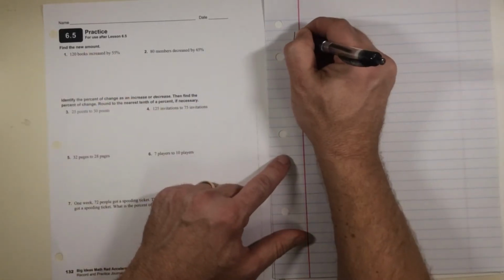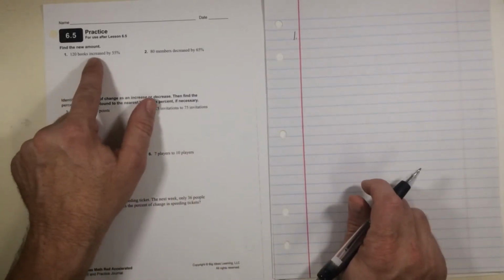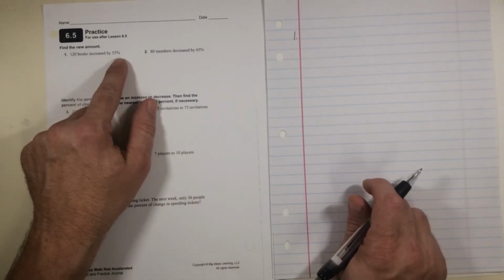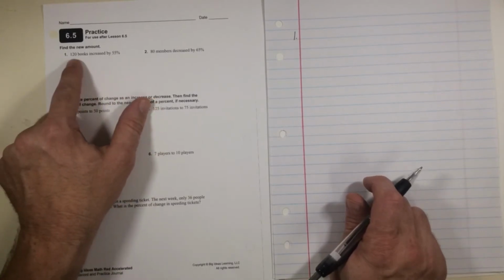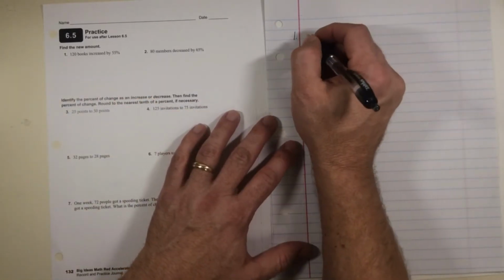Boys and girls, journal page 132, section 6.5. Find the new amount. So number one, this is 120 books increased by 55%. Well, 55% of what? 55% of the 120. So I could do this problem.